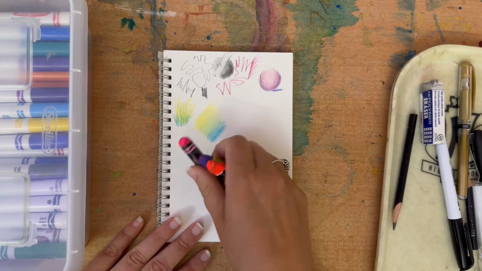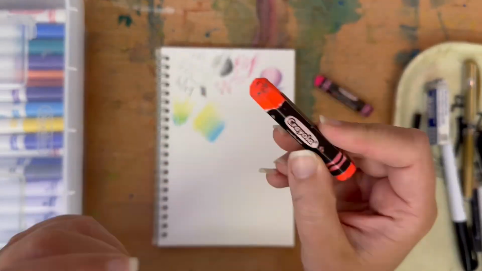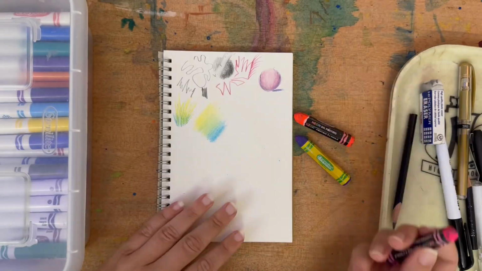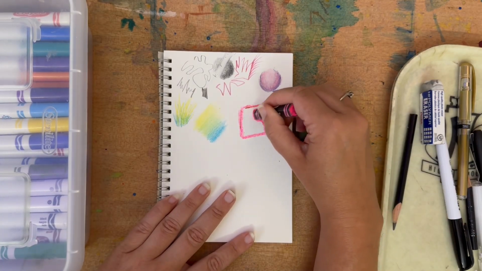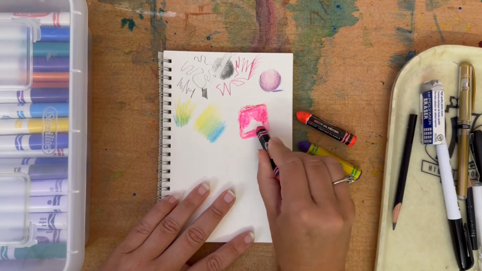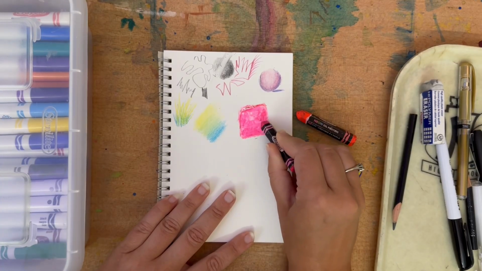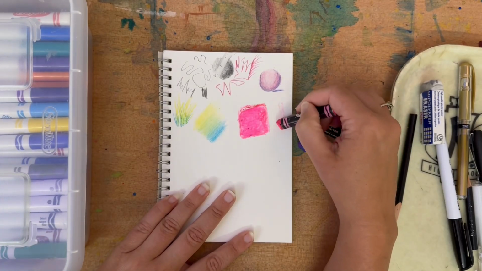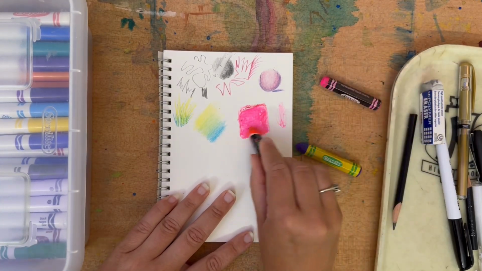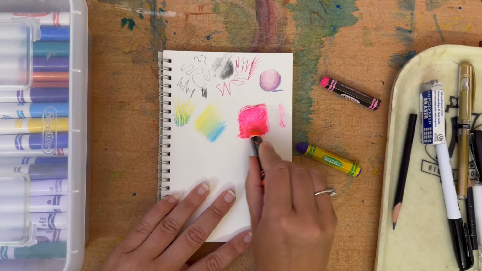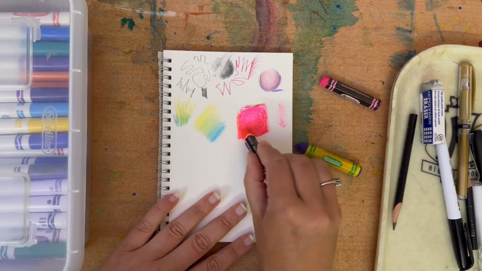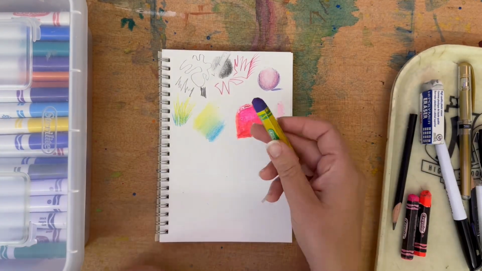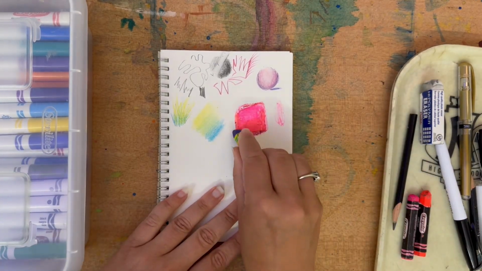Another waxy dry medium are oil pastels. So the key here is don't peel off too much paper. Let's keep our things nice. This medium is great for layering and blending. You can build up a lot of oil pastel. You can also mix in colors. I wouldn't overblend the colors though, because common mistake, overblending equals muddy colors.